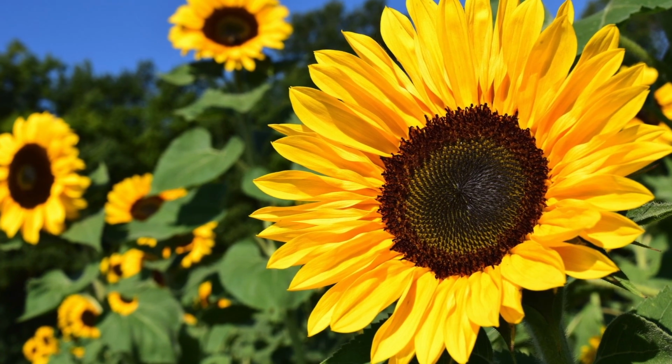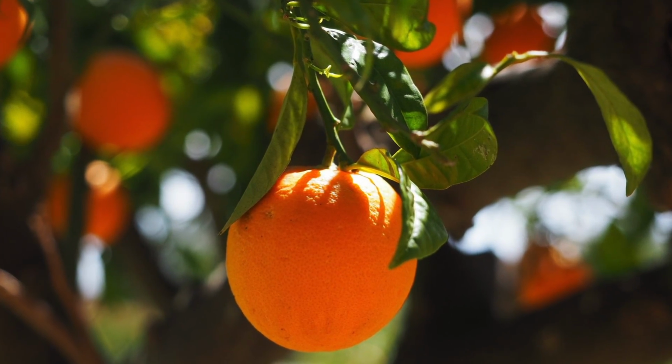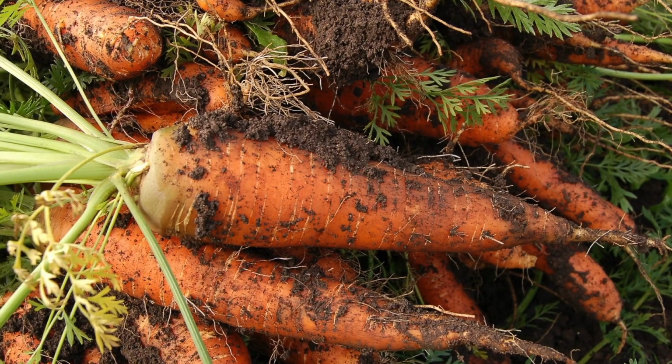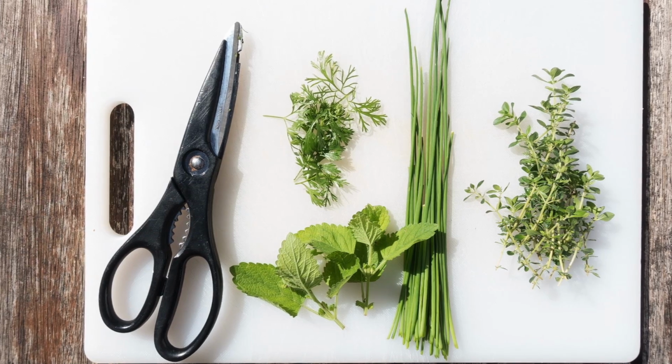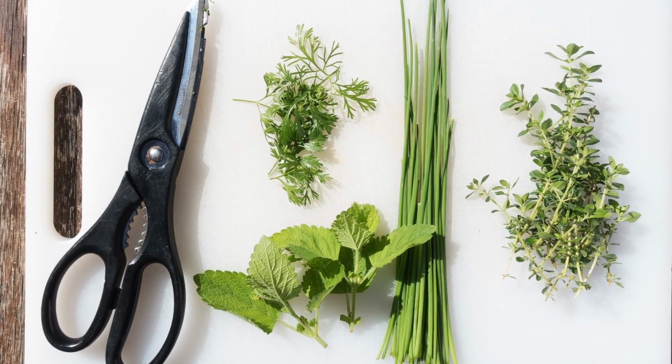Why or why not? Plants come in all shapes, sizes, and colors. Some plants produce flowers. Some plants produce fruits or vegetables. And some plants produce herbs that we use to cook with and to make medicines.